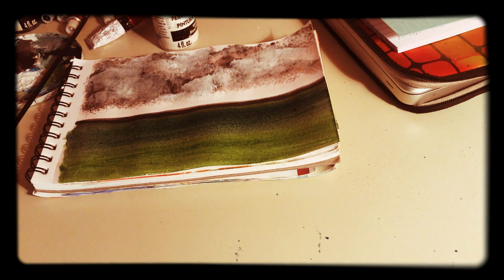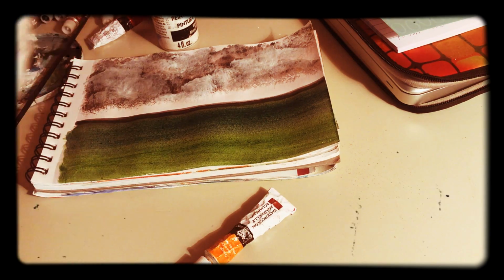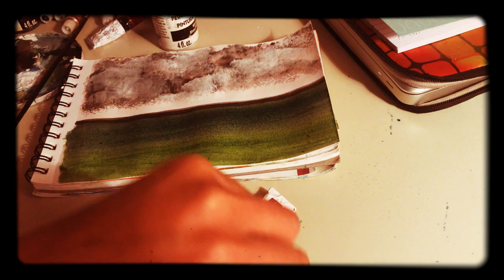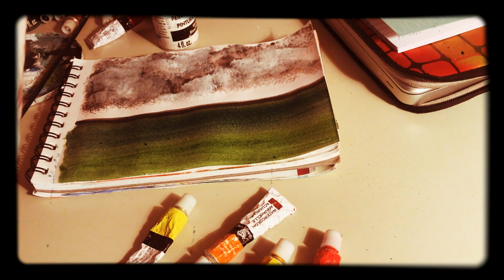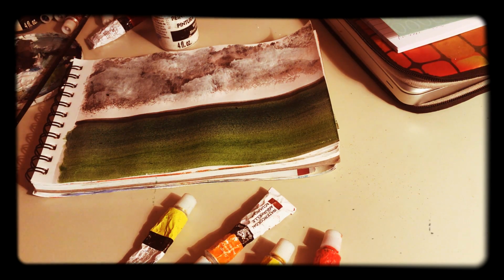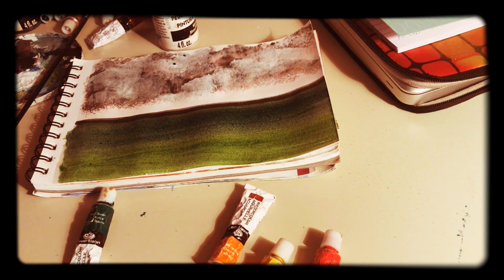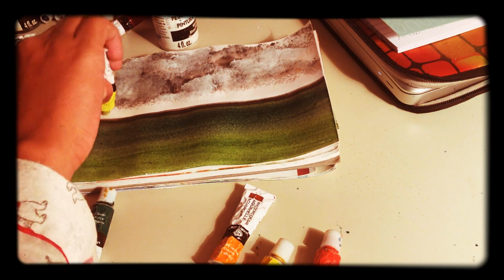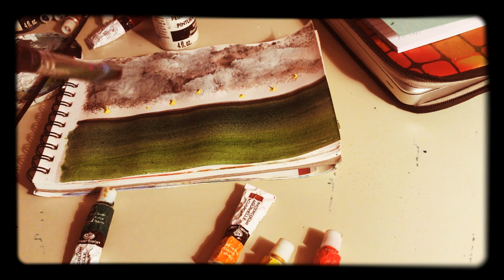Now it's time for some trees, so I'm going to use orange. These are the colors I'm going to use. First, let's start with the lightest color. I'm going to put some dots of yellow. Let's do this first. Okay. All right.